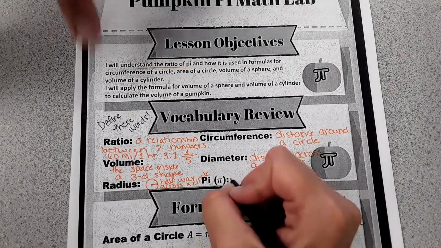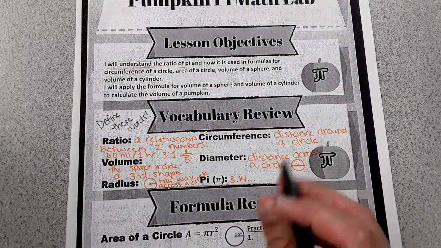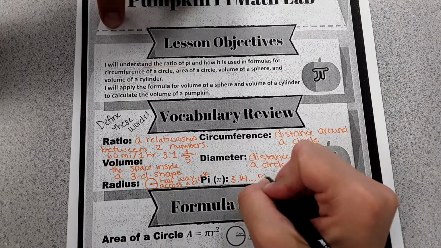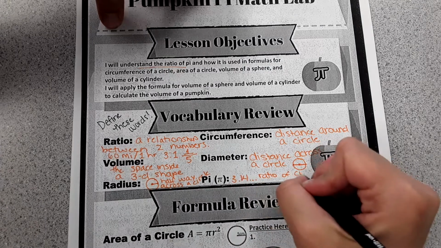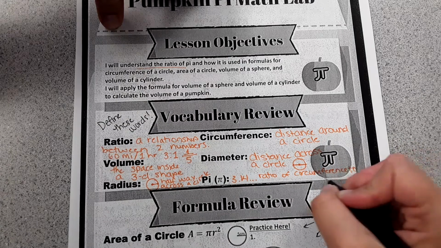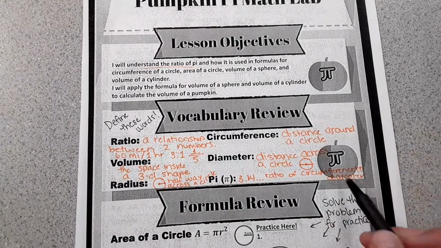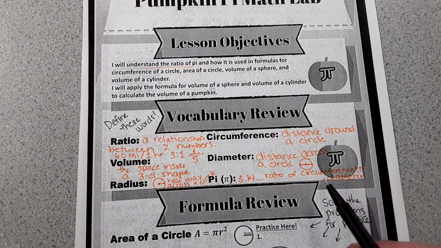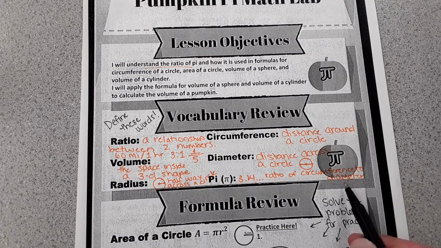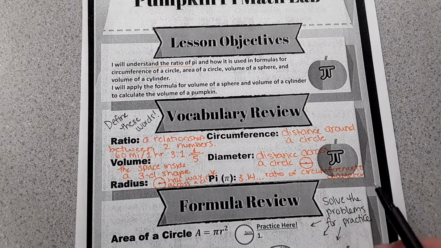And then pi. Pi you know as the value of 3.14 and then some more numbers there. It is a ratio of circumference to diameter. What that means is if you take the circumference of any circle and divide it by the diameter, you'll get this number of pi, 3.14. Or if you take the diameter of a circle and multiply it by 3.14, you will get the circumference of the circle.